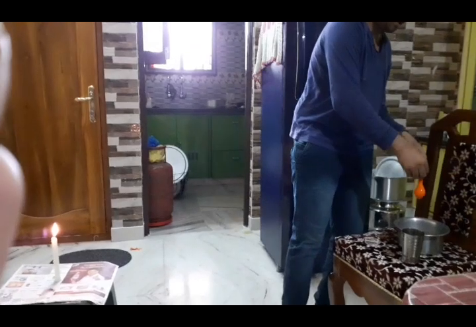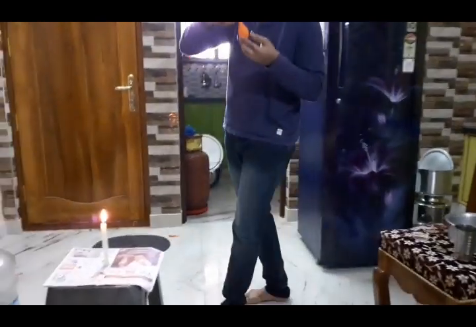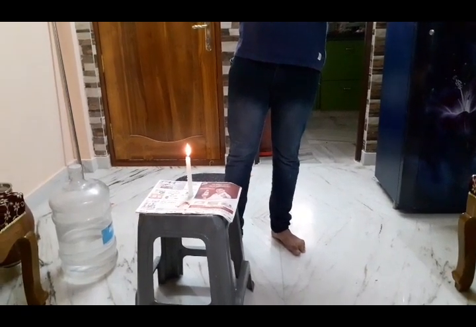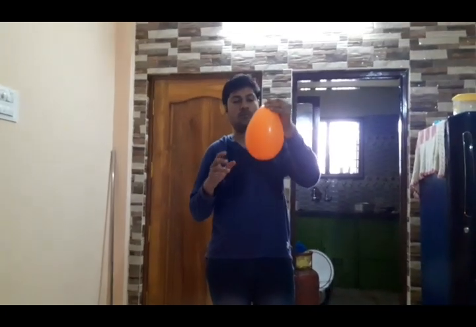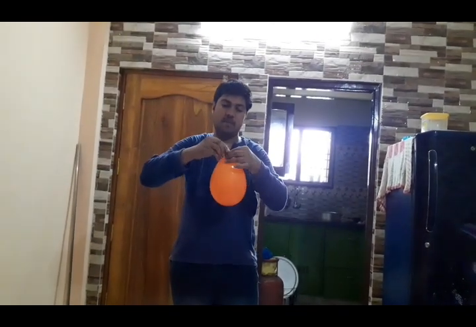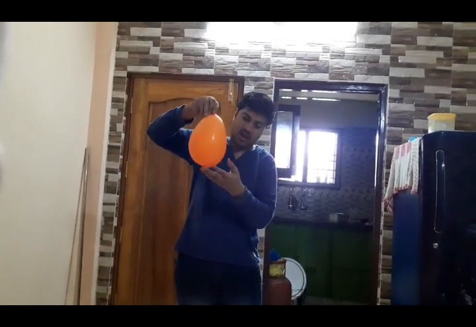Now after pouring water inside the balloon, try to blow this balloon. Now I just poured water in this balloon, and after pouring water I blew it up, and now I am keeping it near the candle fire.